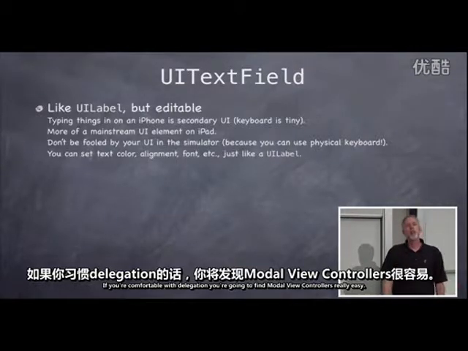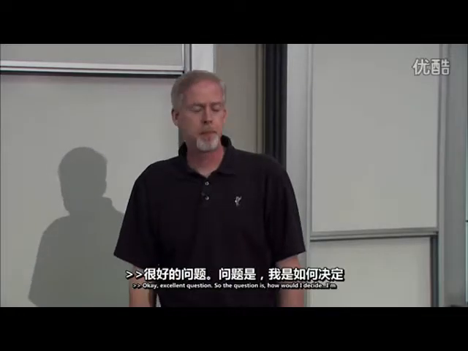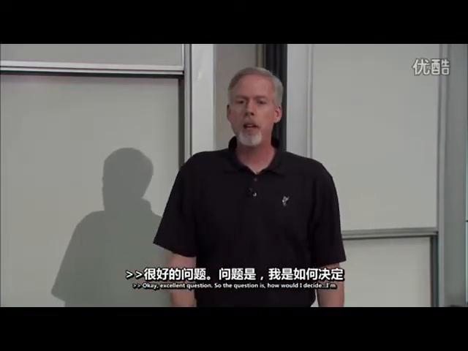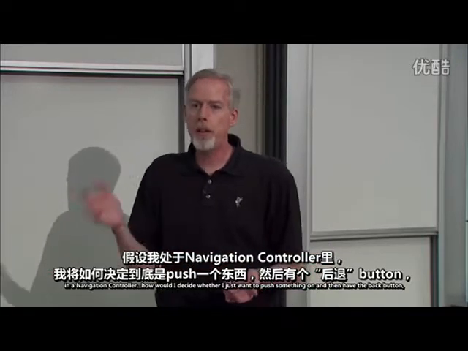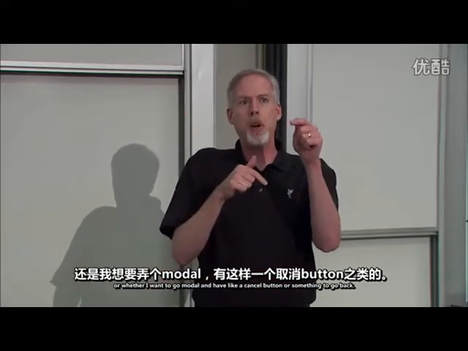Question? What would be the difference between just having a regular navigation controller, pushing something on and having the back button, or pushing a modal view controller on and having a cancel button? Okay, excellent question. So the question is, if I'm in a navigation controller, how would I decide whether I just want to push something on and have the back button, or whether I want to go modal and have a cancel button or something to go back?